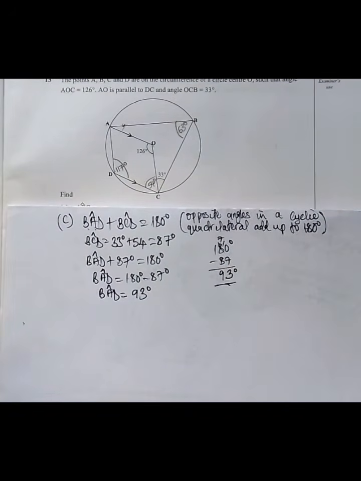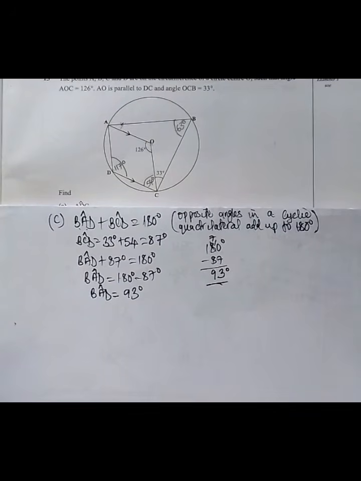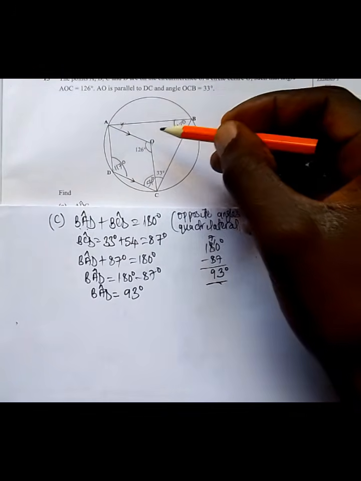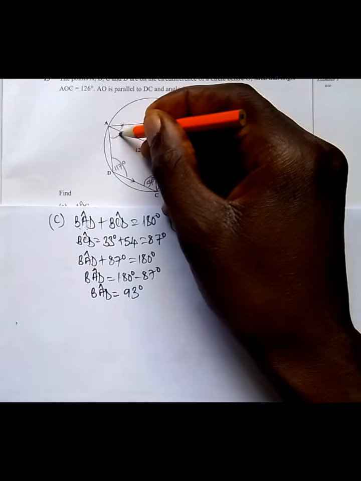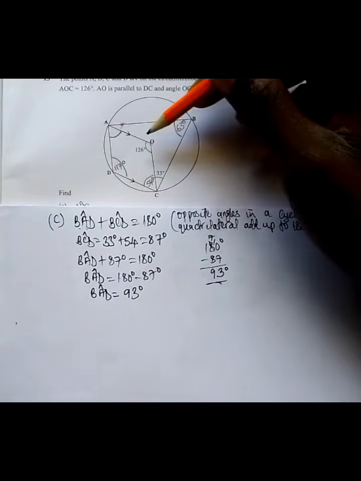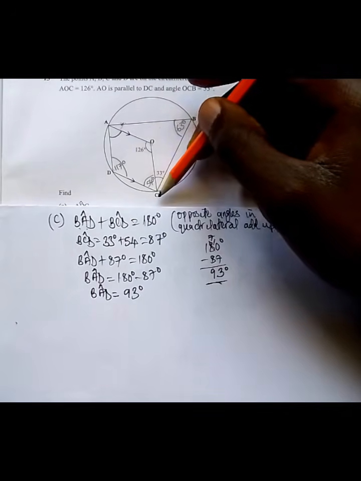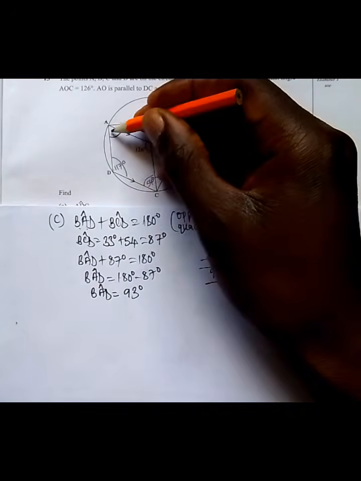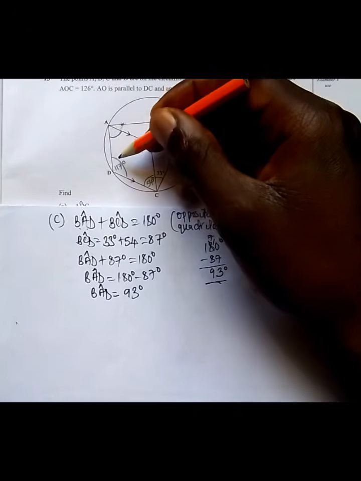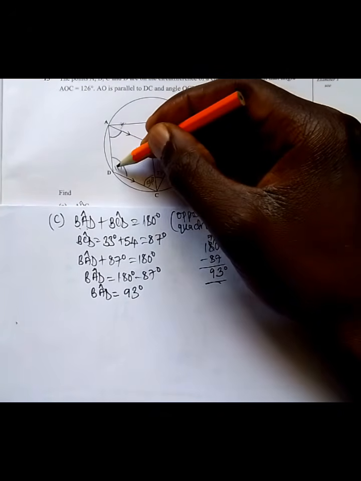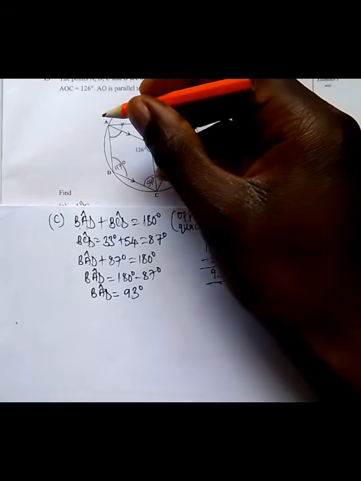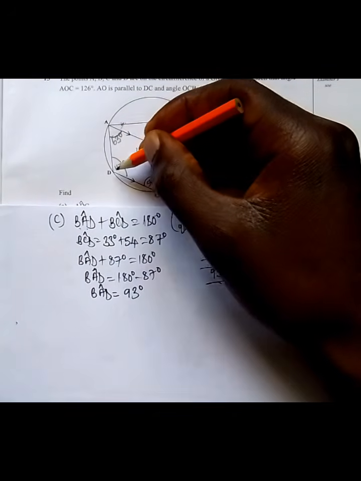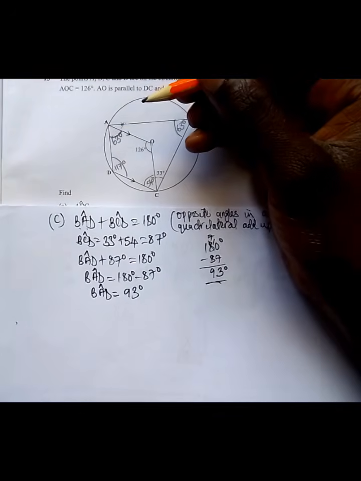But then we already know that there is a relationship between angle ADC and angle DAO, or OAD. These two angles are related, and the relationship comes from parallel lines. Since these two lines are parallel, this angle formed here and this angle formed here add up to 180. So these two also are allied angles. So what is 180 take away 117? It gives 63 degrees. So this angle at A, angle OAD, is 63 degrees.